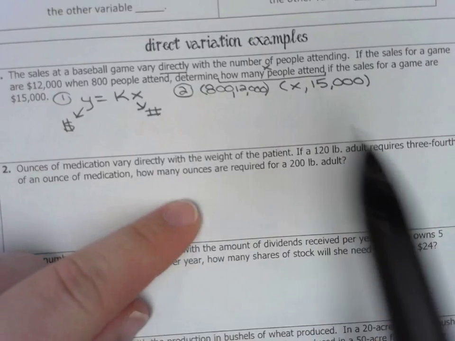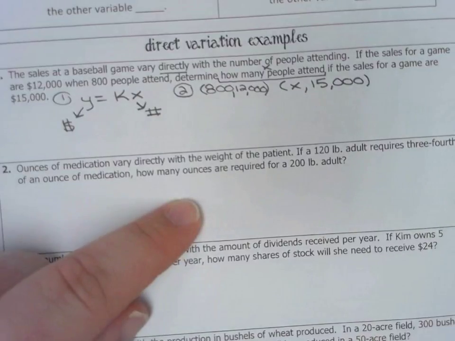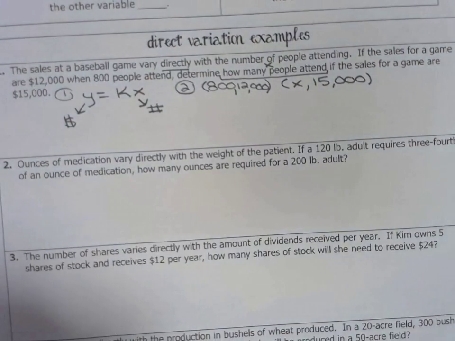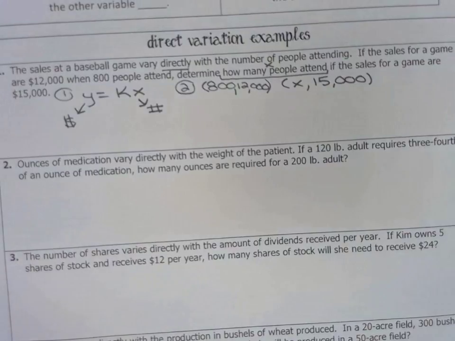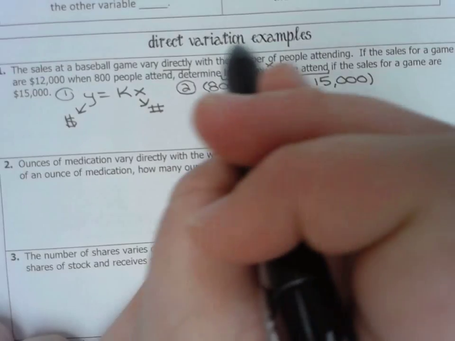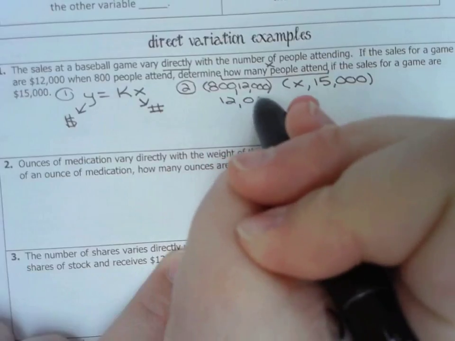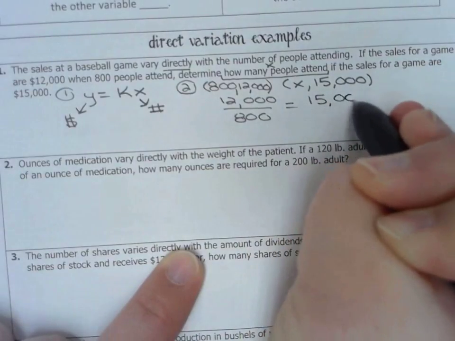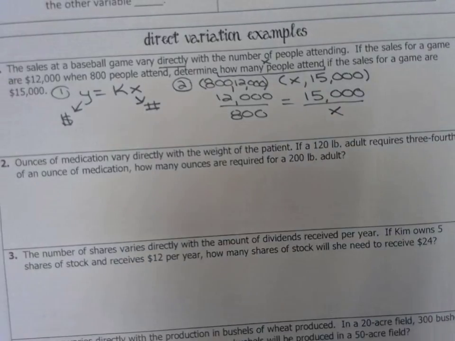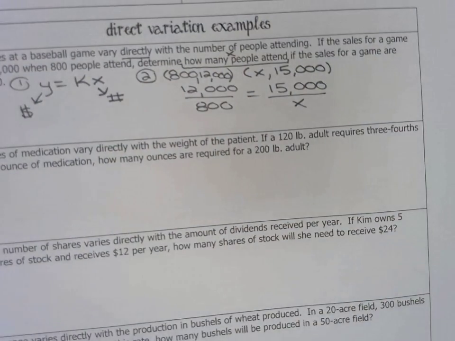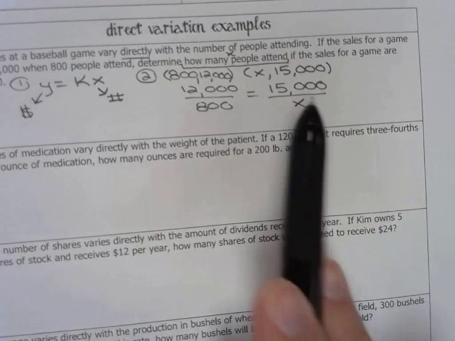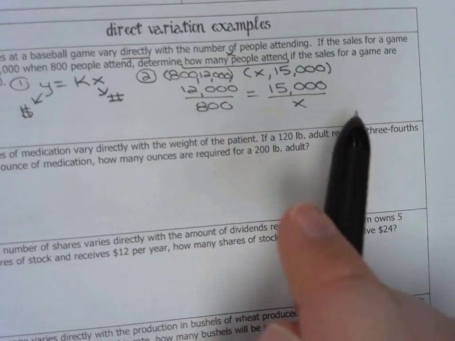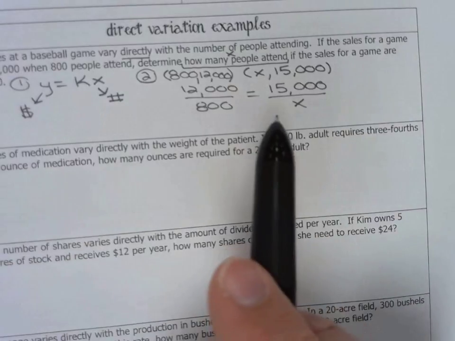Now, this is direct. My k values will be the same. So my k value is what over what for direct? How do I find the k value for direct? Y over x. So take your two ordered pairs. We've done this before. We did this Wednesday. Y over x. So 12,000 over 800 equals y over x. Okay, this part is review. The hard part is setting it up. But once we do a couple of these, I think they'll be a little easier. So y over x equals y over x. This part, setting up a proportion, we did last week.